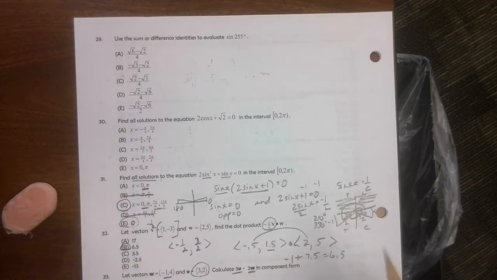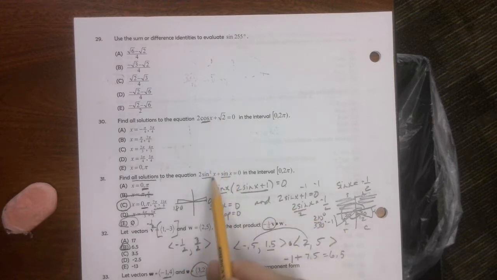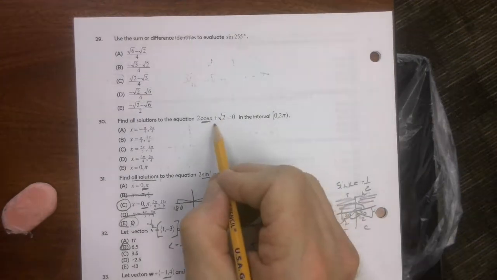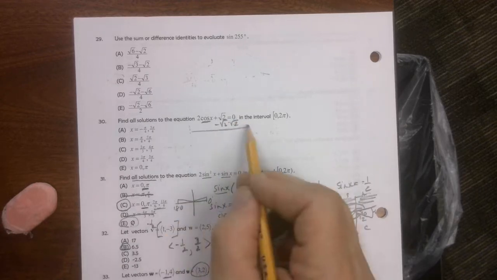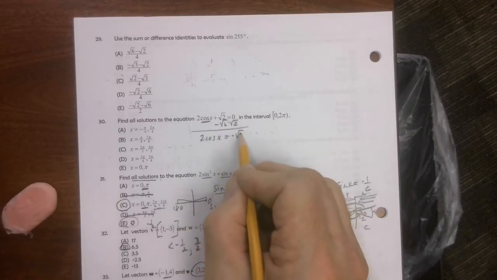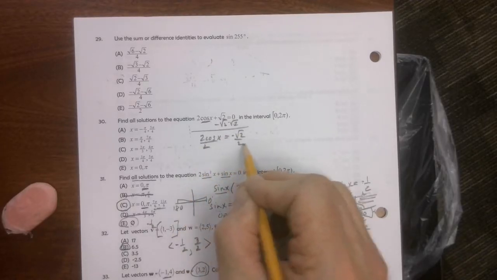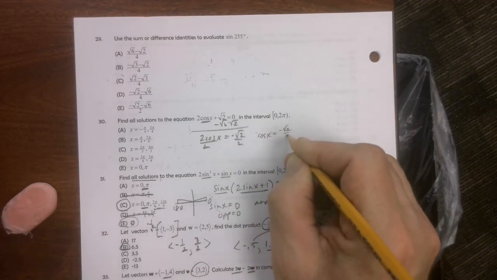Number 30 is a little different. You notice there's not cosine squared and there's not another cosine to factor out. So you can't do every problem the same. So I'm just going to isolate this by subtracting the square root of 2 from both sides. 2 cosine x equals negative square root of 2, divided by 2. Cosine of x equals negative square root of 2 over 2.